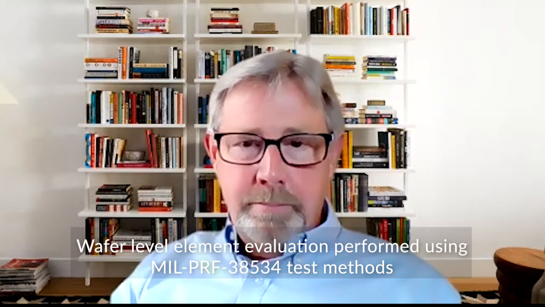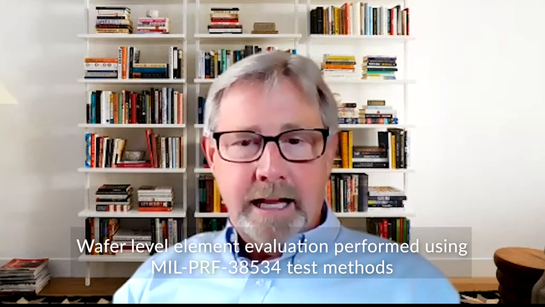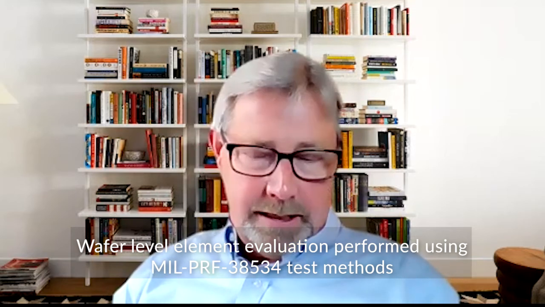And then I think last of all, what makes this a desirable product is we've qualified this die and the wafer to the MIL-PRF-38534 Class K element evaluation scheme. Everybody that purchases and uses die for space applications is very familiar with this space qualification standard.